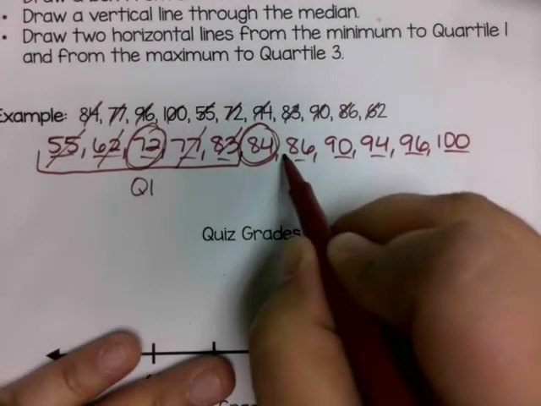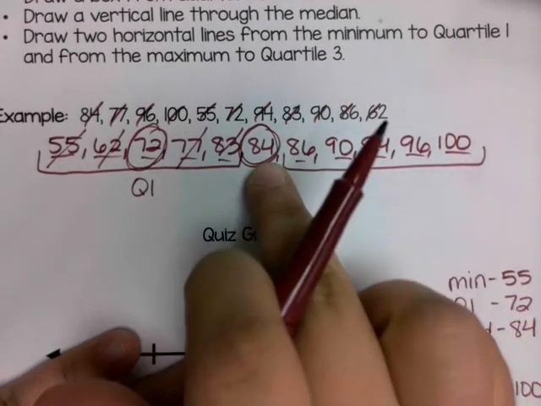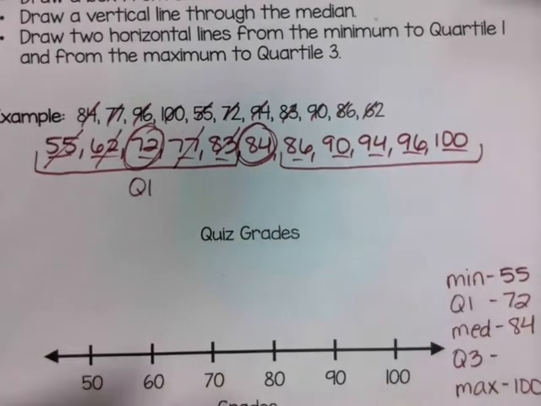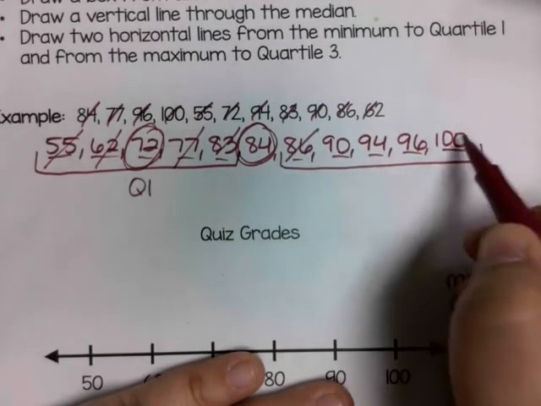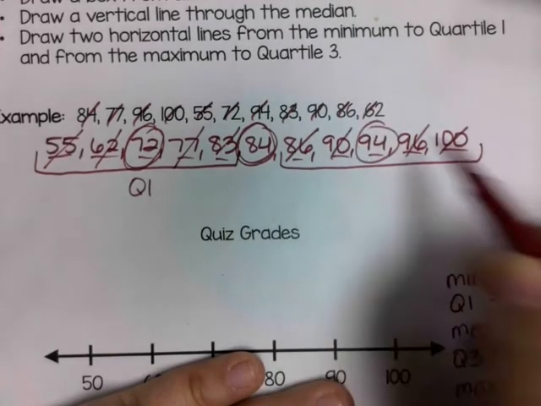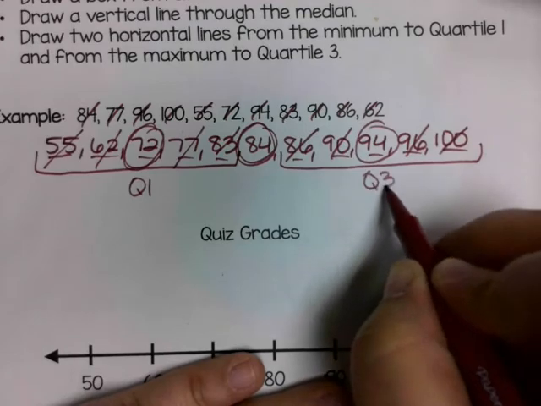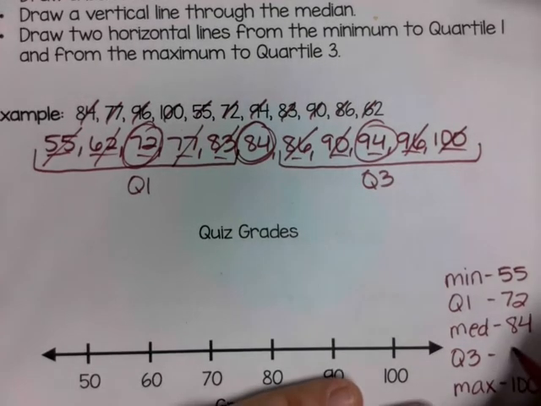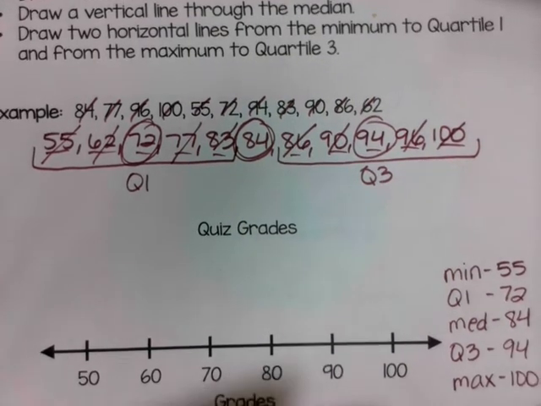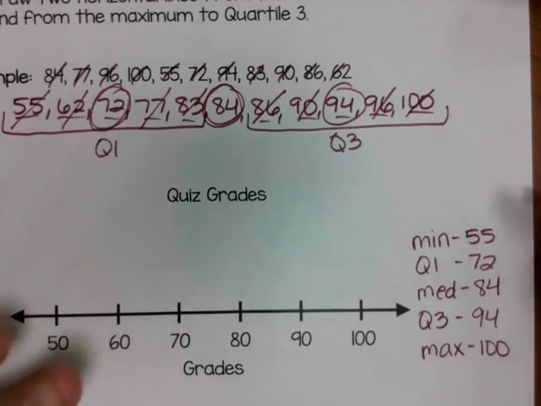And then from my upper half of data, again, not including that median because the median was in the middle, cross off low, high, leave me with 94 in the middle. So that's my Q3, 94. Now these numbers, as you can tell, these numbers are increasing in value.